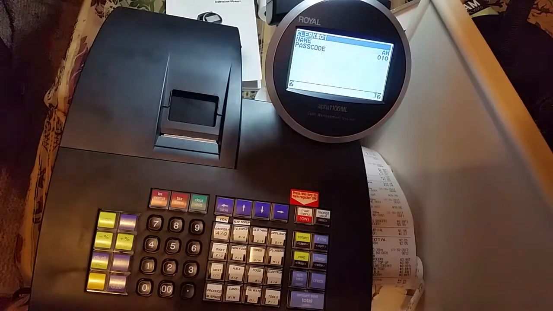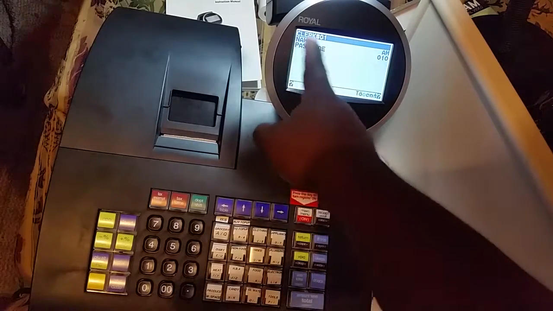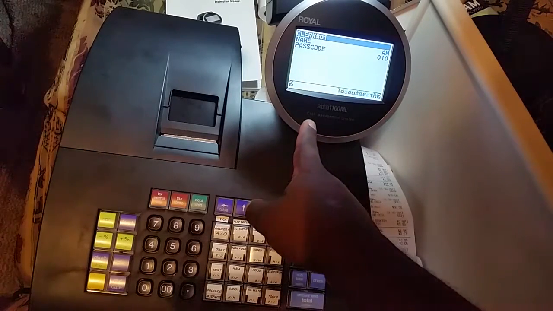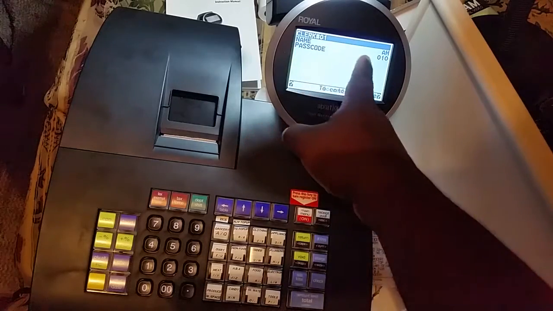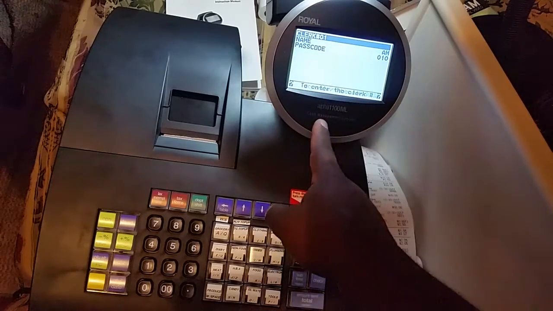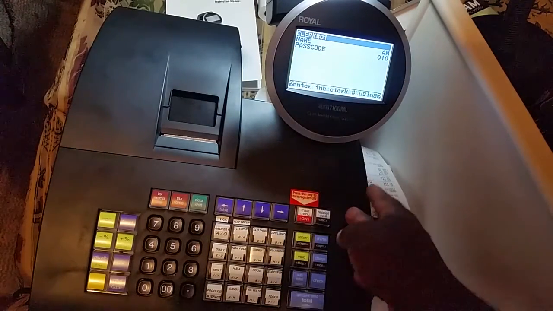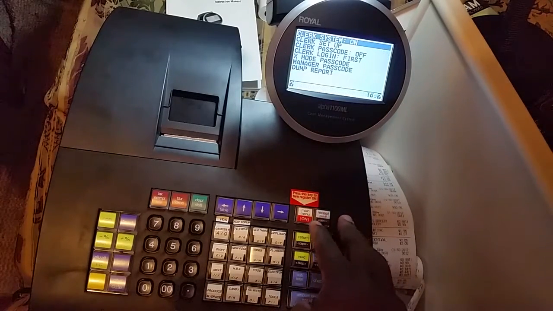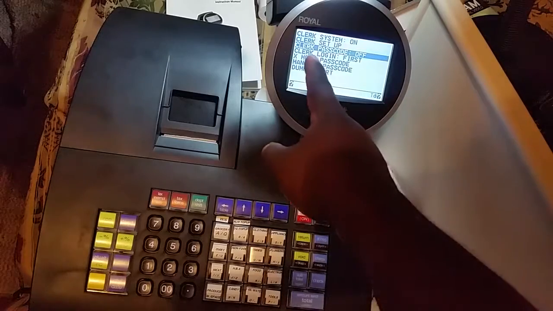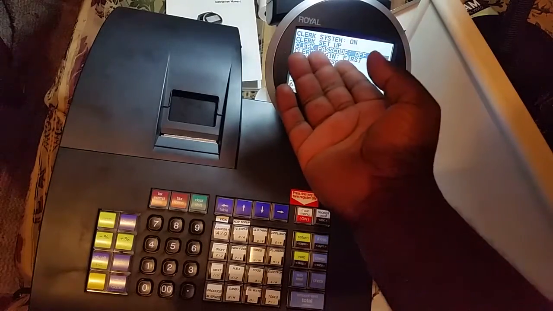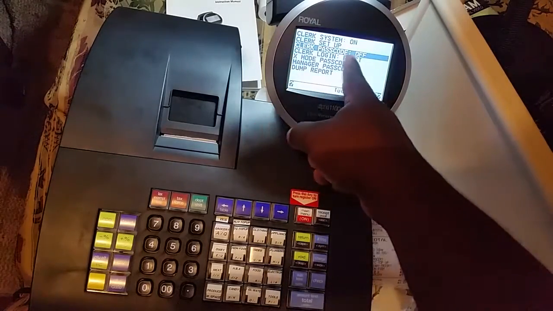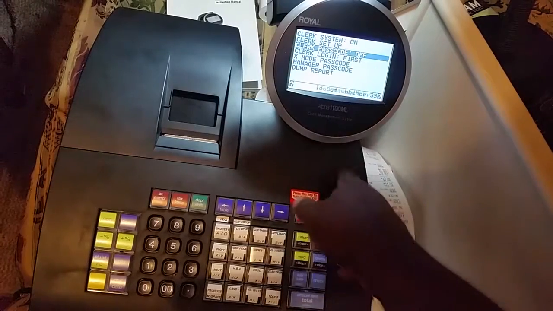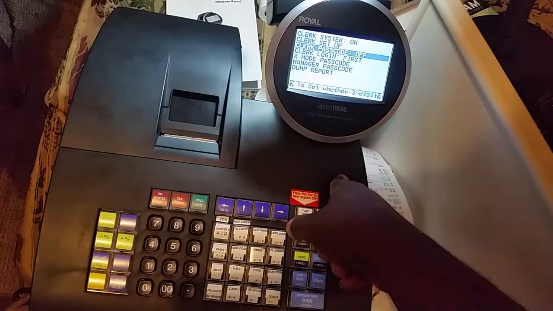Just go to clerk setup, select a clerk number, and enter the name and clerk passcode, security code, or I guess you call it password. The security passcode or password is off currently, so there's no password to lock the system.